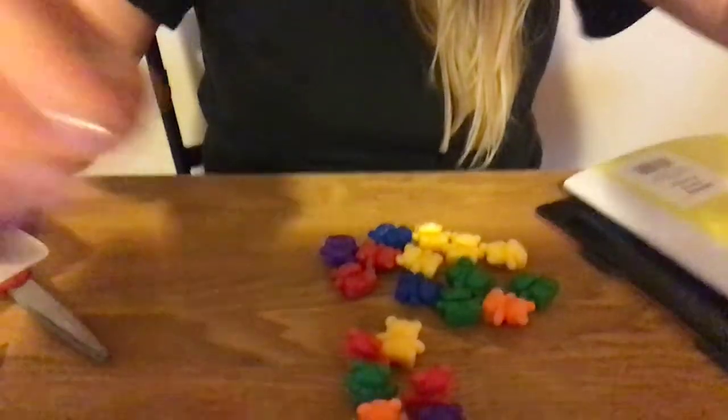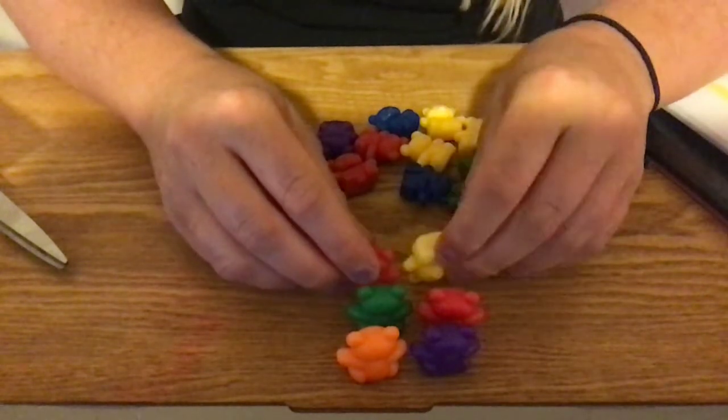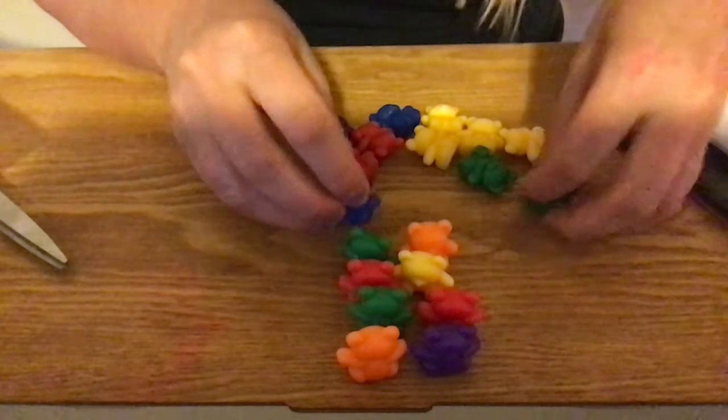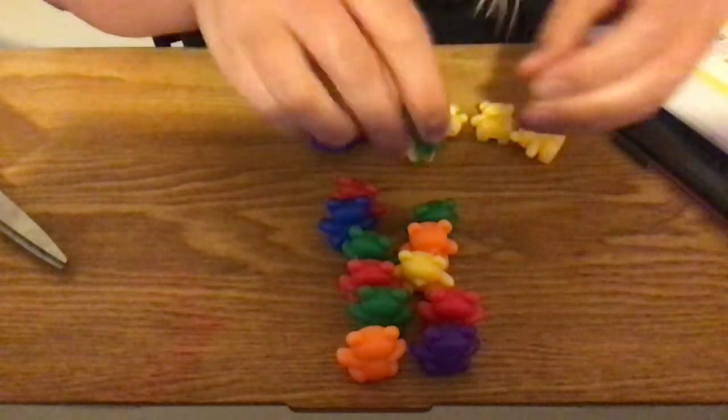So there's two sitting by a buddy, and they're all lined up, okay? Here's my bears. 2, 2, 2. That one stand on his head. 2, 2. Get all your bears lined up. Pause me if you need to and get all your bears lined up.